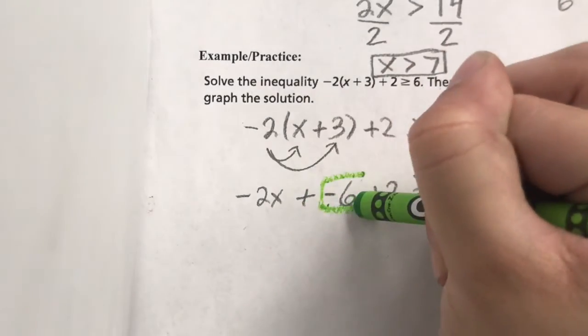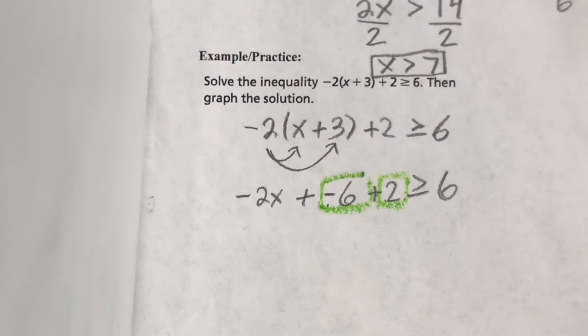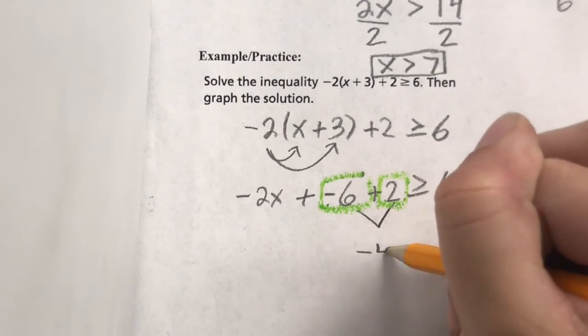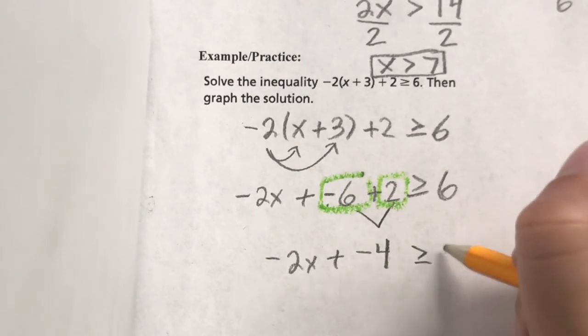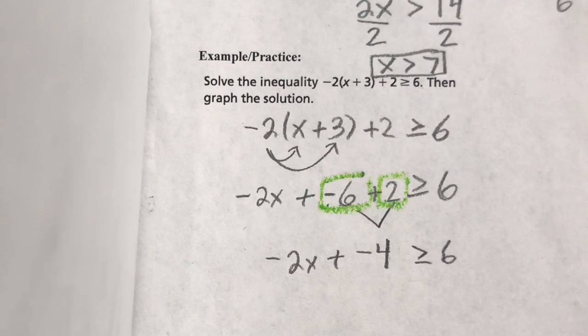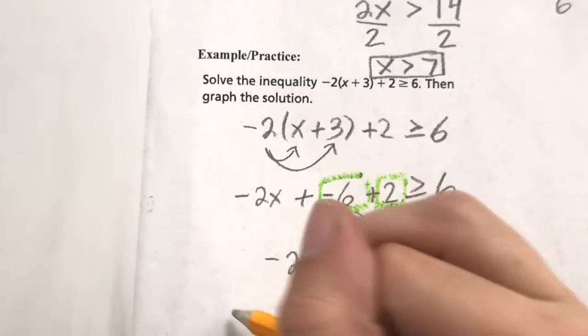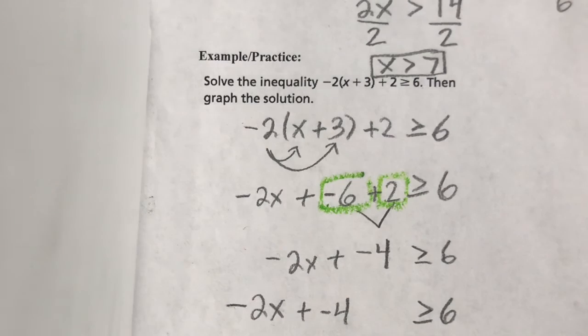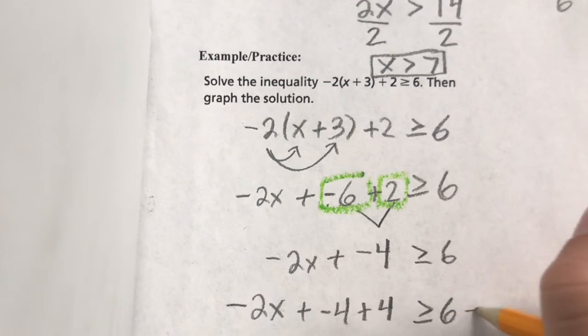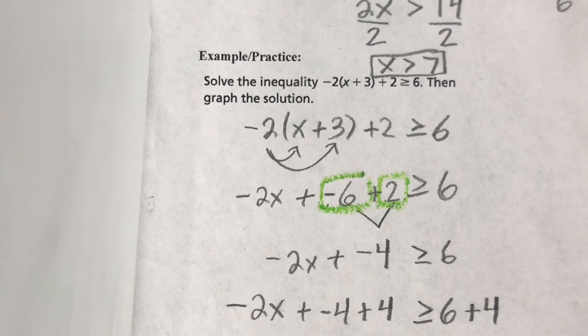Then I need to combine the like terms. So I have my negative 6 here and a positive 2. And I combine those by adding them together. Negative 6 plus 2 is a negative 4. And then I bring down negative 2x plus negative 4 is greater than or equal to 6. So I'm just bringing down everything else. You'll see this is actually really similar to what we had on the left-hand side before in our warm-up. So now I have negative 2x plus negative 4 greater than or equal to 6, and I want to get rid of this negative 4, undo adding a negative 4. So I can add a positive 4 to do that, or we can think of that as subtracting a negative 4.